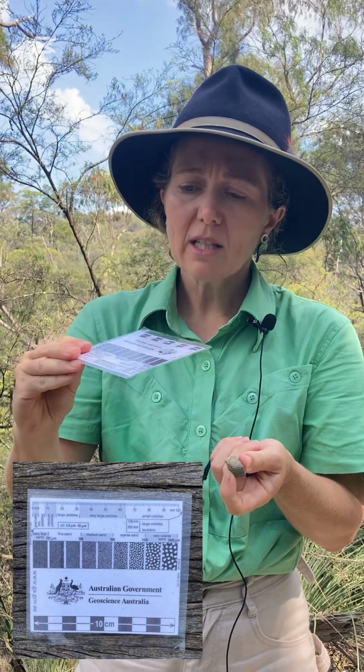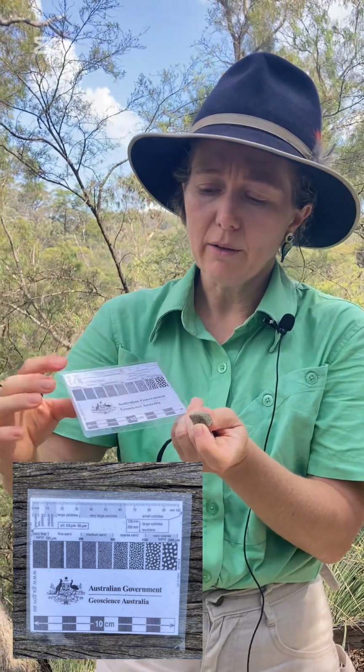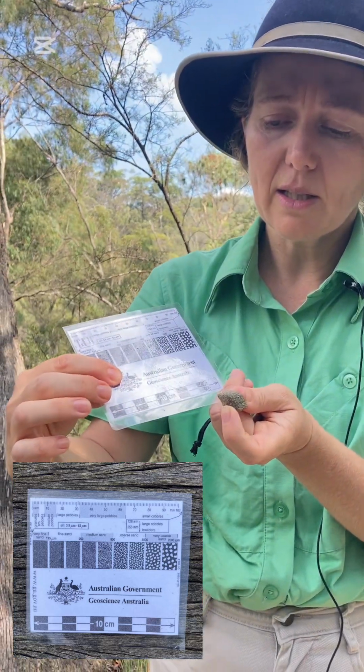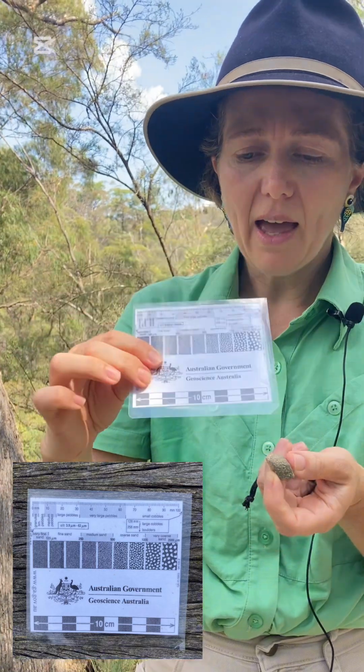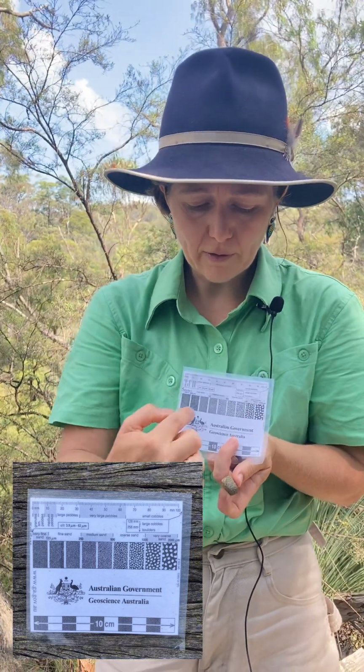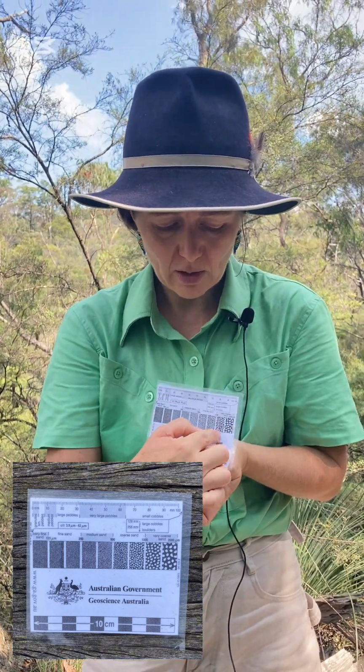You can also then have a look at a grain size chart, which you can download from Geoscience Australia, and it gives you the different sizes of sand grains within your sample.